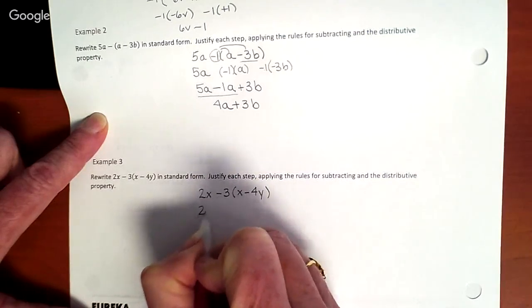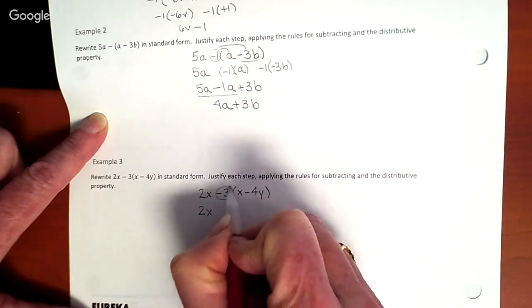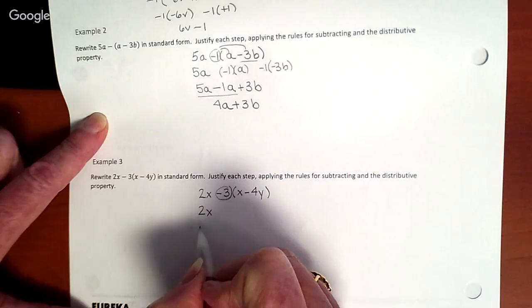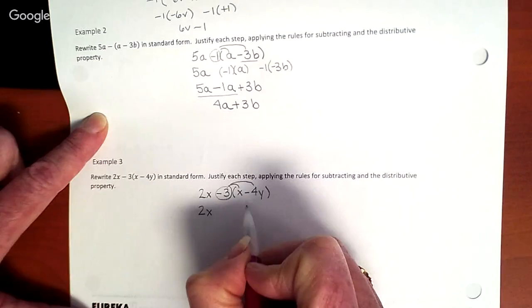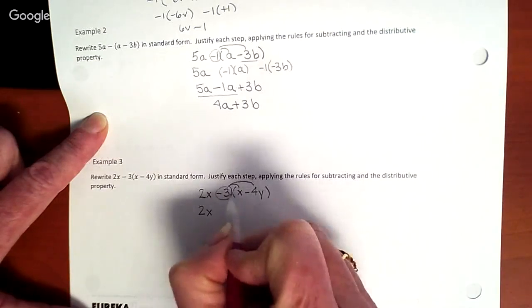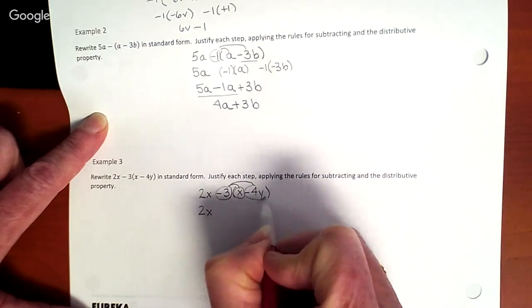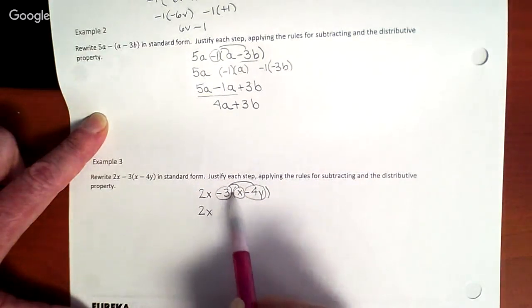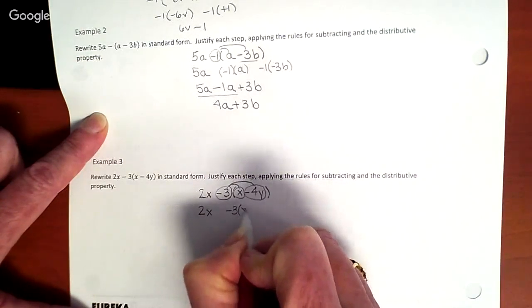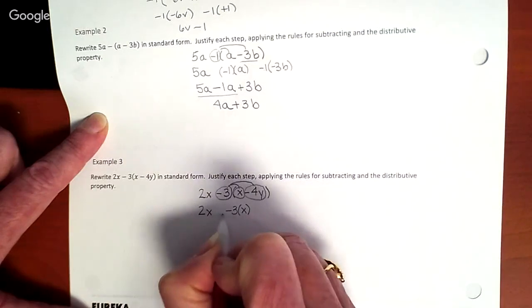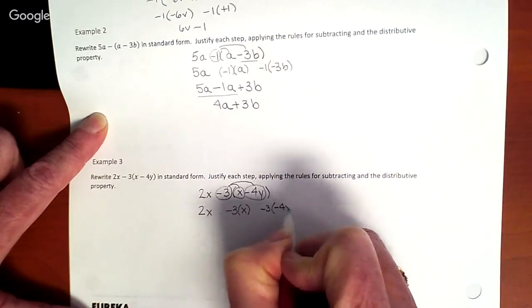So if we have 2x, we circle our 3 and the sign goes with that, just like we had with the plus 8. And we're going to multiply it to everything inside our parenthesis. And again, I would circle these to let yourself know that they go together. So we have negative 3 times x, and again, leave yourself space. Negative 3 times negative 4y.